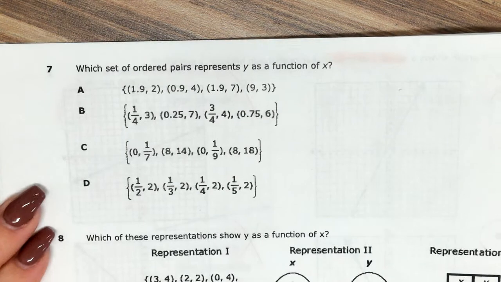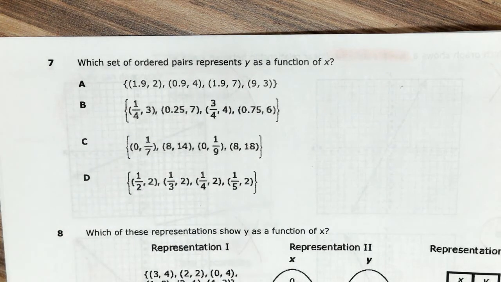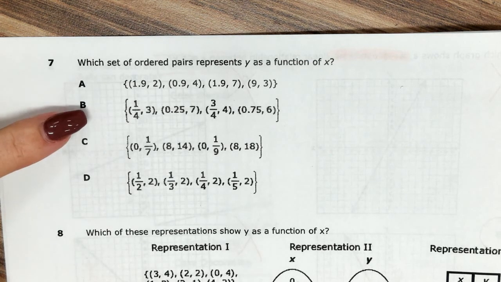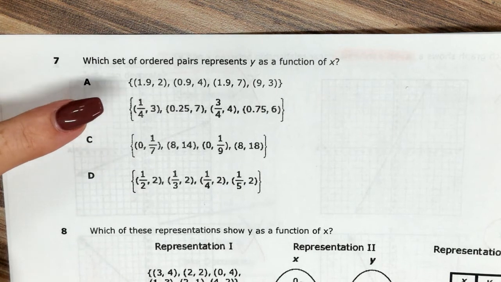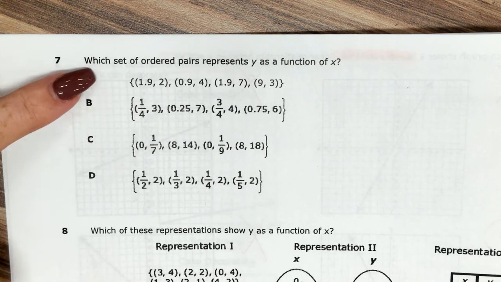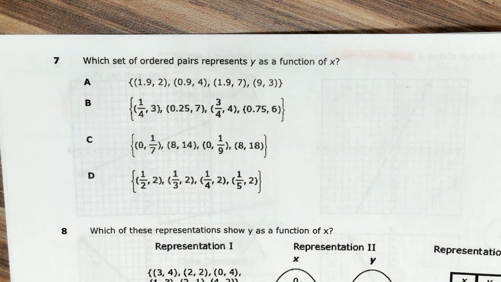Number 7. Who figured out that they tried to trick you on number 7? I got so confused. Did y'all figure it out? Nope. What did they try to do? They gave you two numbers that were the same, but gave them to you in different forms. So let's look at it. Number 7 says, which set is a function? What do we only look at? The inputs, the x's.